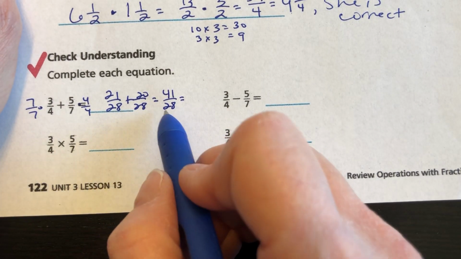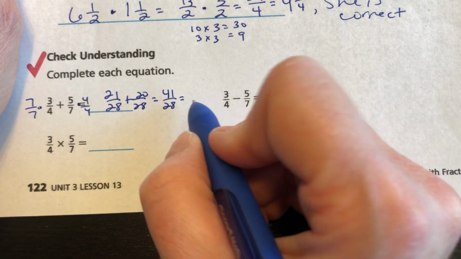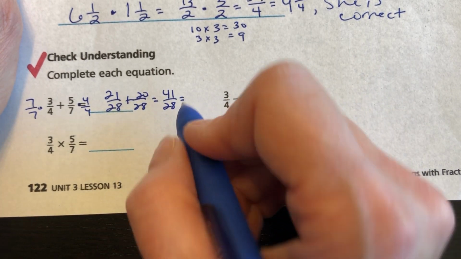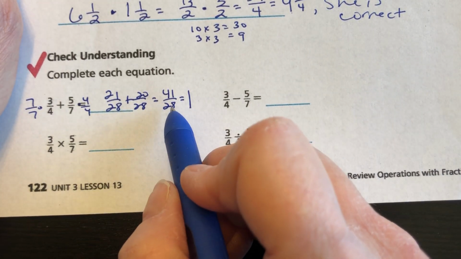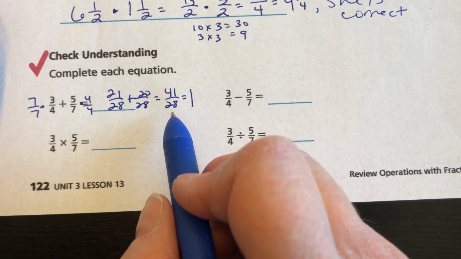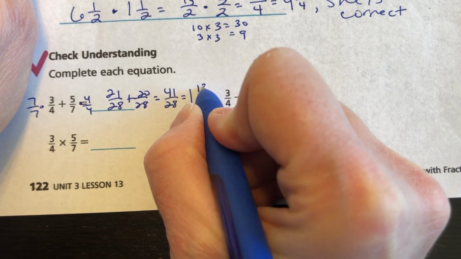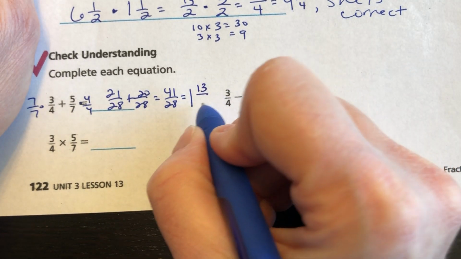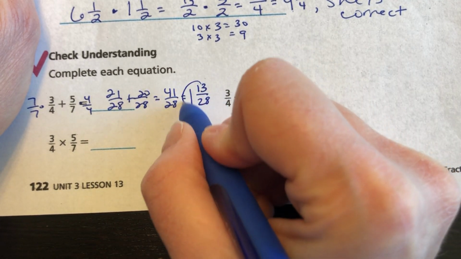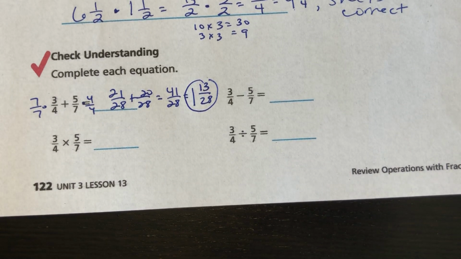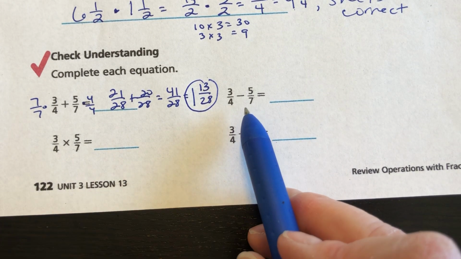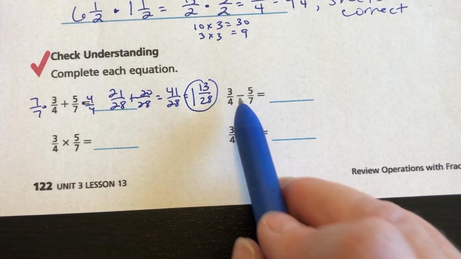That is improper. 28 goes into 41 one time. And then how many are left over? Well, you could do 28 and another 10 is 38, 39, 40, 41. So there's 13 to get to that 41 out of 28. And that is simplest form. So 1 and 13/28.